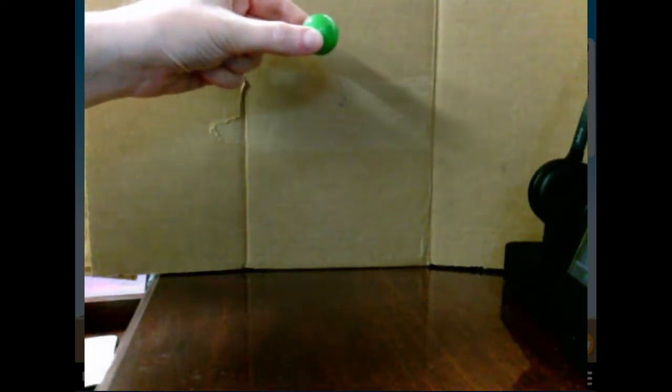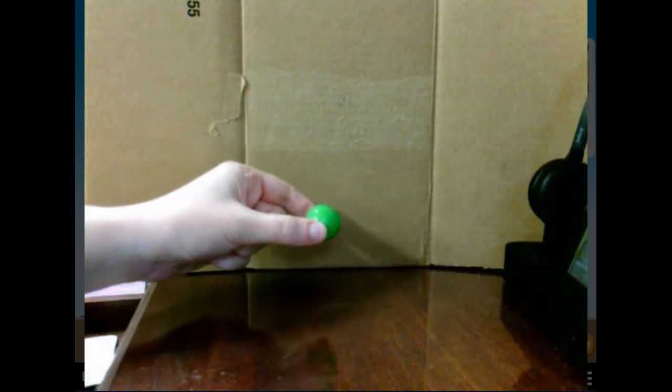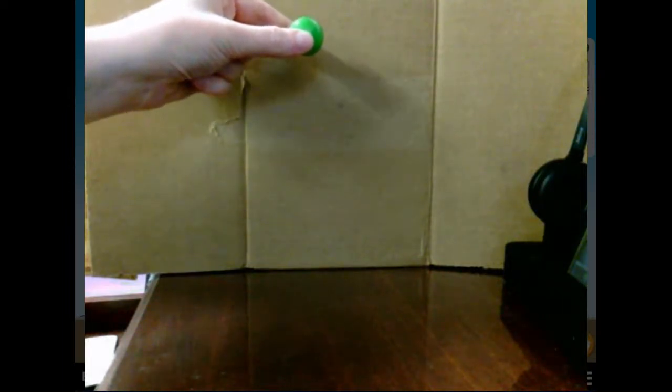So once I drop it, what's going to happen? Well, what we're going to see is that the potential energy as it gets lower is going to become less because there's less distance between the ball and the ground. At the same time as the potential energy drops, we're going to see the kinetic energy go up because the ball's going to start falling faster. And that's what happens with a ball.